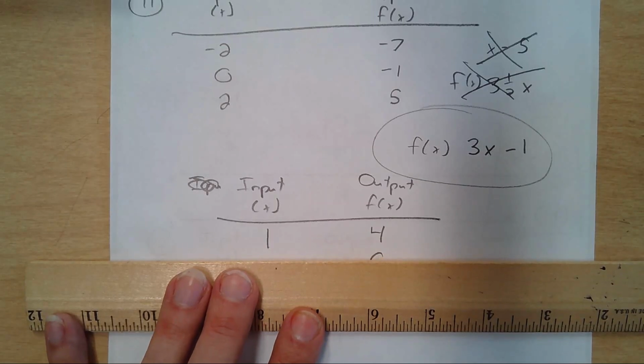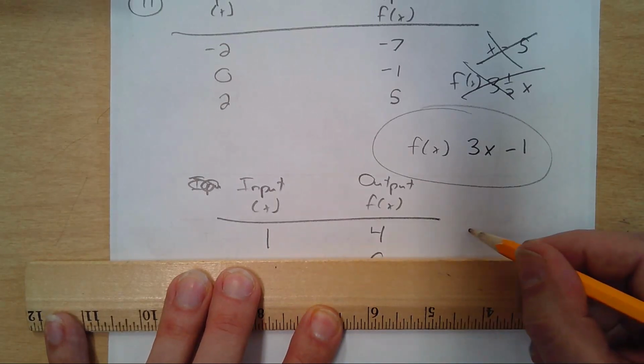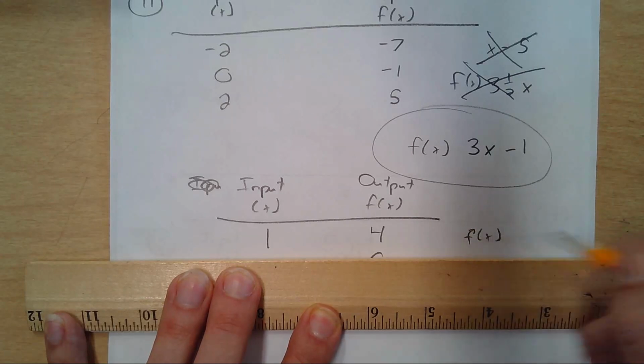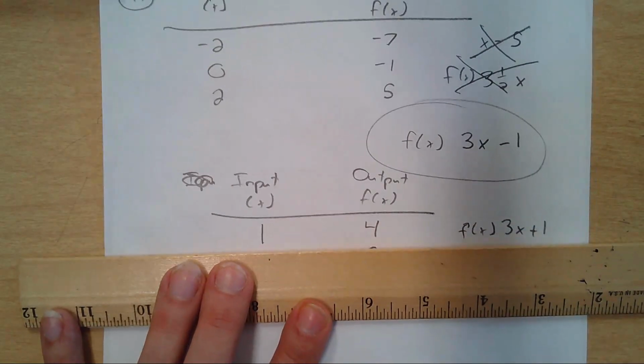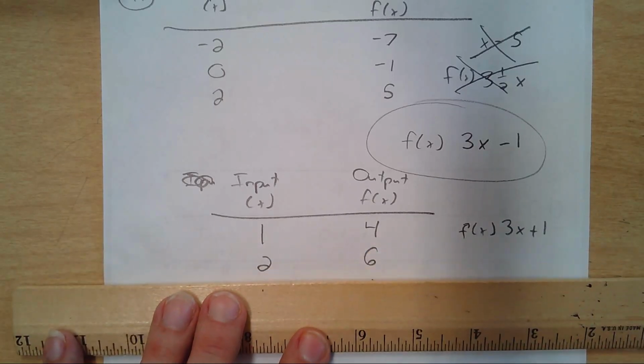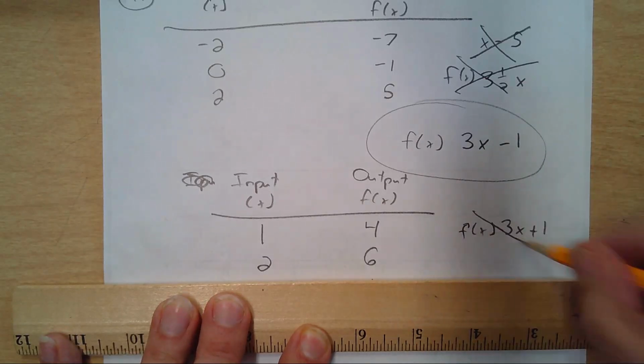So how else could I get to 4? I could multiply by 3, equals x times 3. So 1 times 3 is 3, and then I could add 1 to it, right? So then 3 times 2 is 6. 6 plus 1 is 7. So this is not the rule here either.